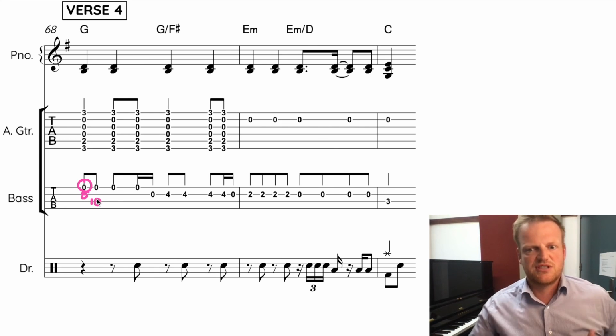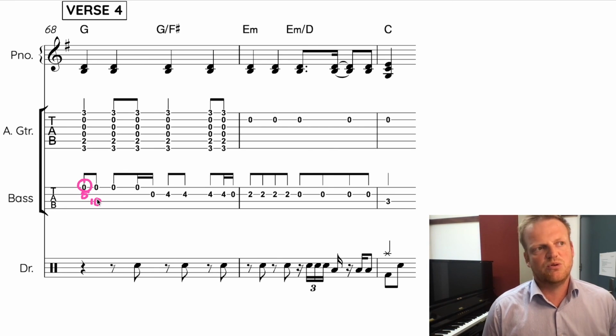Somebody has to use some sort of artistic interpretation or their skills as a bassist or guitarist to tell you what might be the easiest and best way to play that.